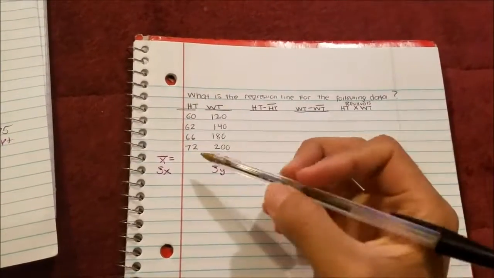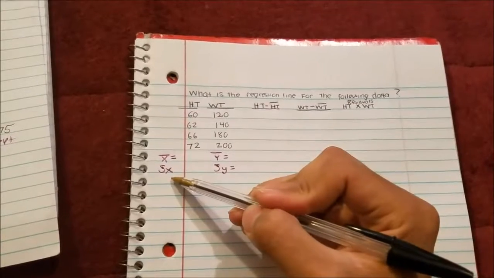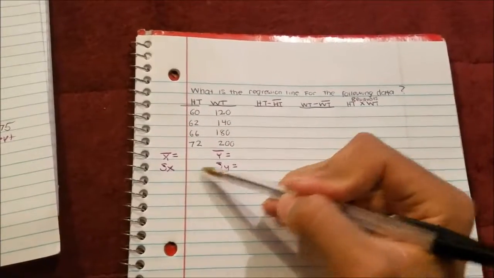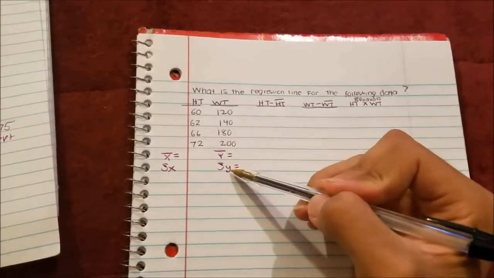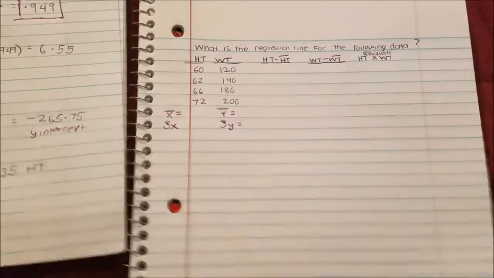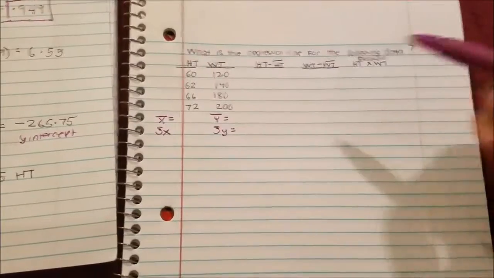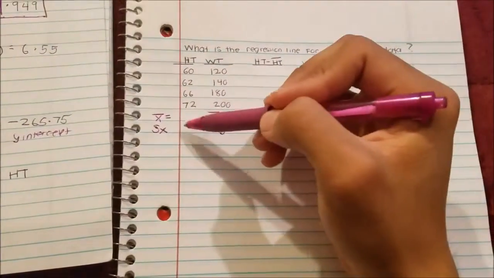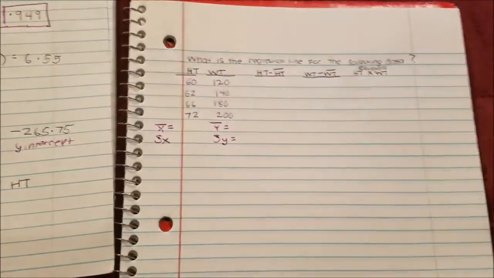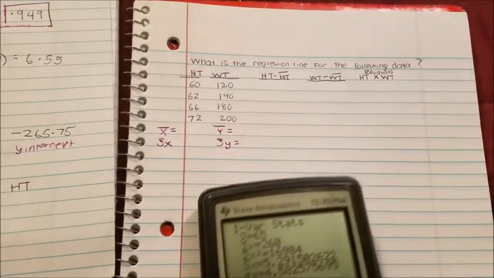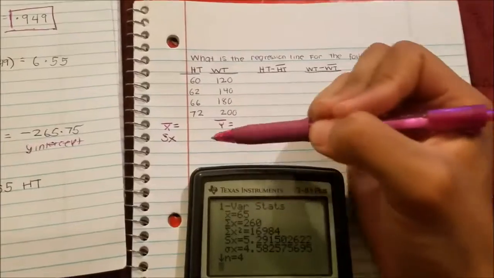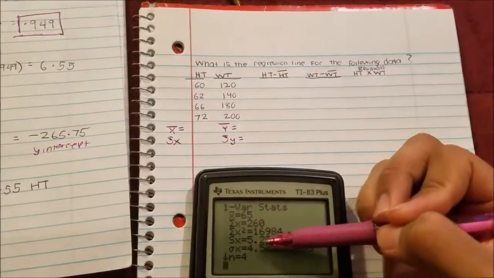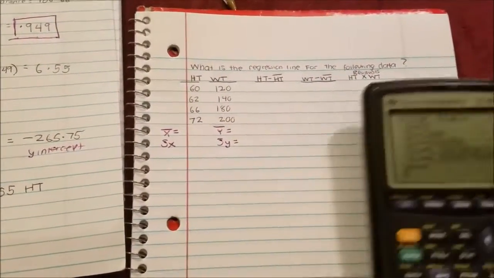Our first step is to find the mean of height and the standard deviation of height, and then to find the mean of weight and the standard deviation of weight. I used the calculator to find the answer to these numbers. For height, I found that the mean is 65 and that the standard deviation is 5.29.